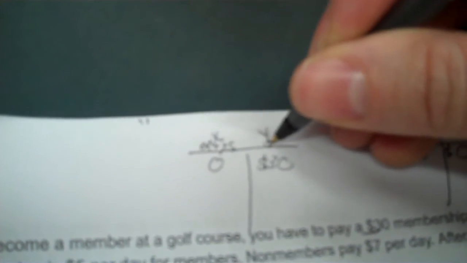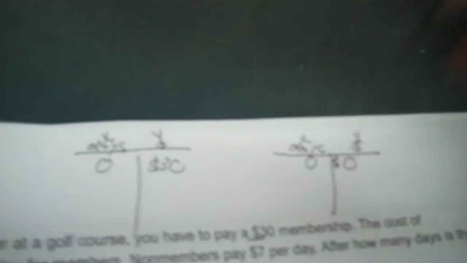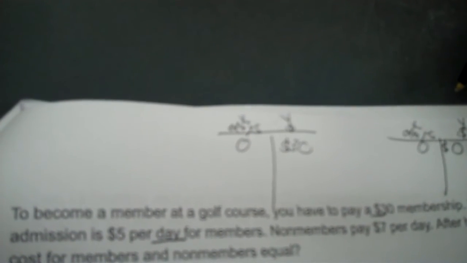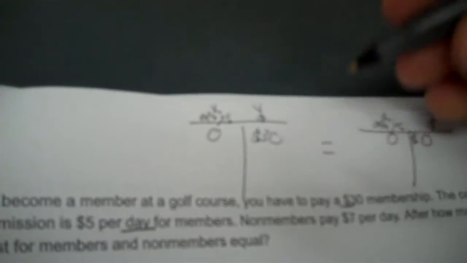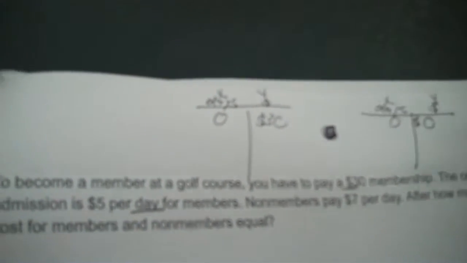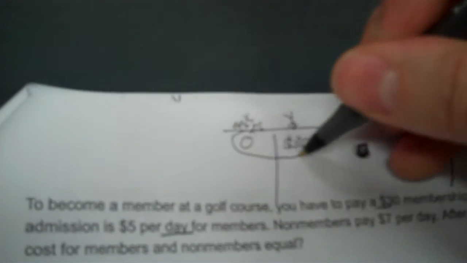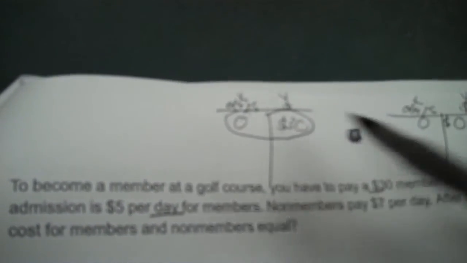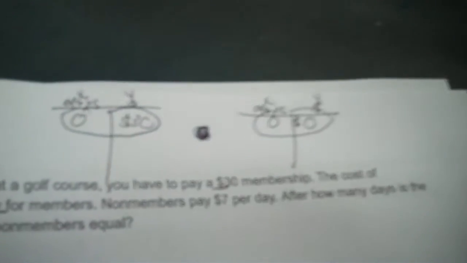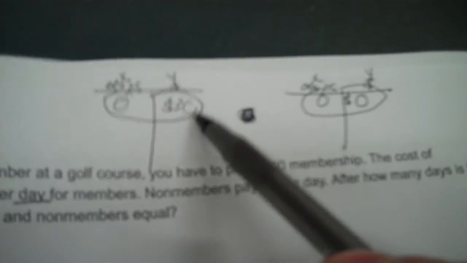Now, look at your amounts. This is X days. That's a dollar sign there. X dollar sign. Now, there's 2 tables because you have the members and the non-members. You want to know when the costs are equal. Okay. So I got 0 days, but they have to pay $30 to start with. And they don't have to pay anything, but because they actually have to pay something at the beginning, we want to make our boxes. And since there are 2 tables, we're going to make 2 lines.